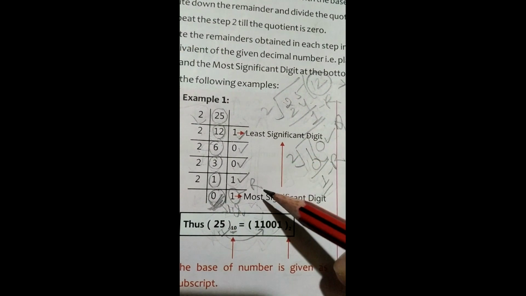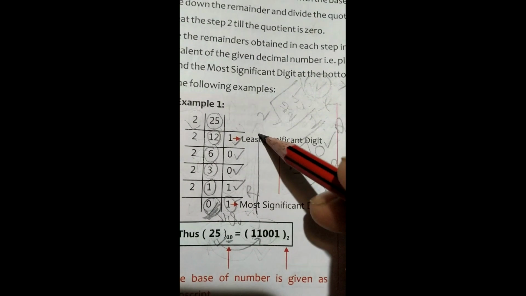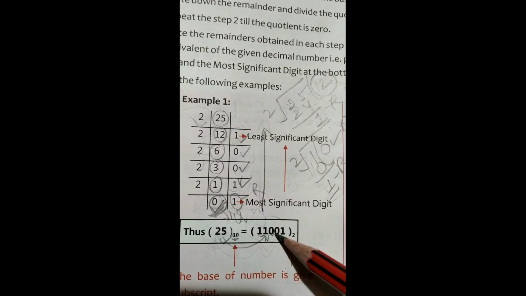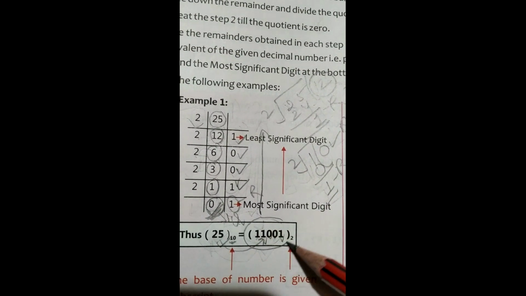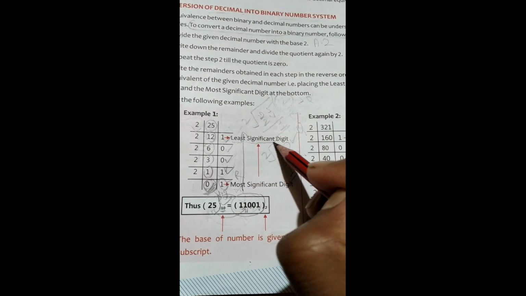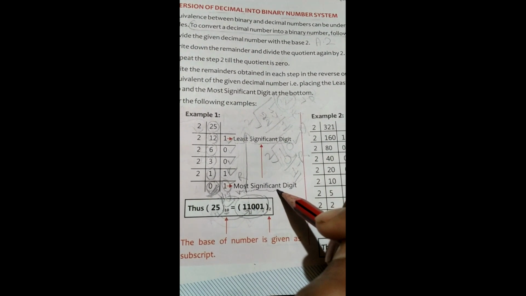The next step is to write all the remainders from bottom to upside. Now we can see 1, 1, 0, 0 and 1. So this is the binary equivalent of 25. The top digit is called the least significant digit, and the digit at the bottom is called the most significant digit. Now we take one more example.